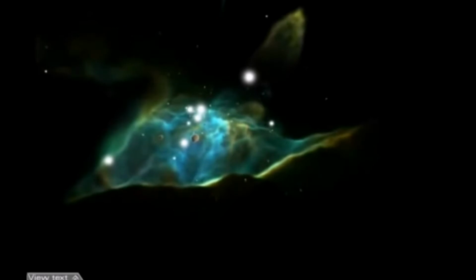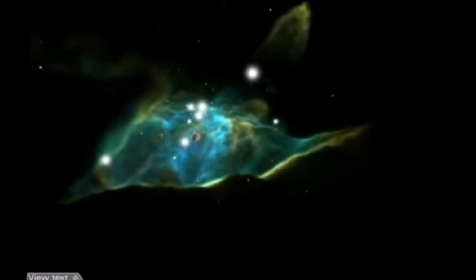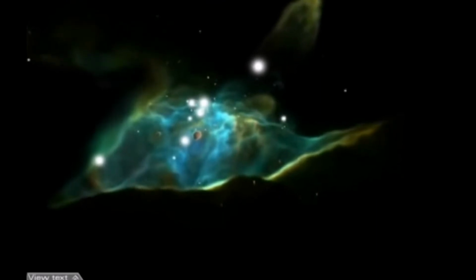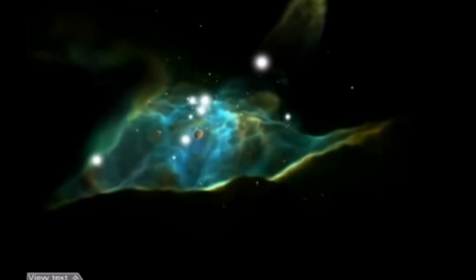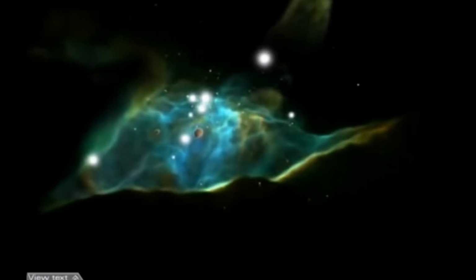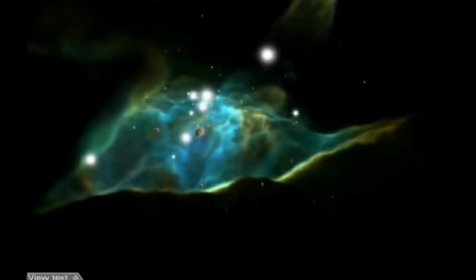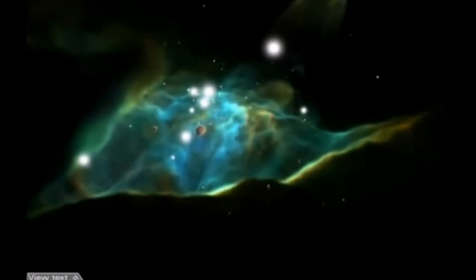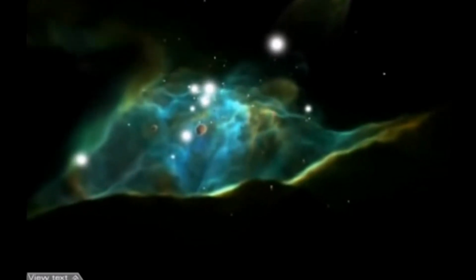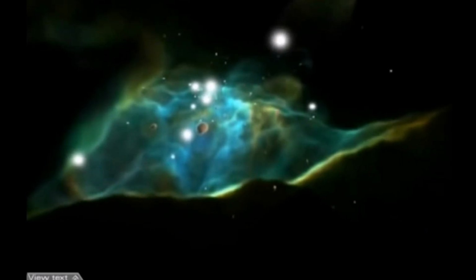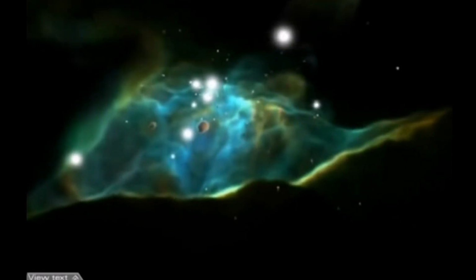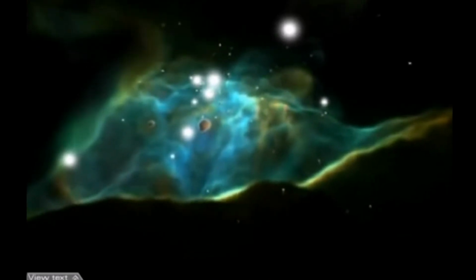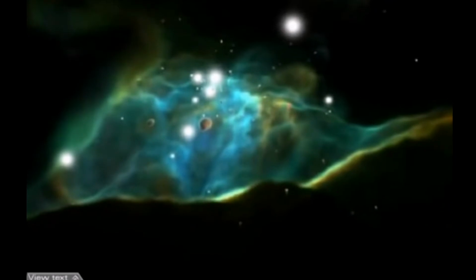As a result of contraction, the atoms of the hydrogen present in the protostar collided with one another and the temperature increased further. At this high temperature, the hydrogen nuclei fused to form helium nucleus, giving out energy in the form of heat and light. This marked the birth of a star. The energy released during the fusion reaction created an internal pressure which was equal and opposite to the gravitational force.